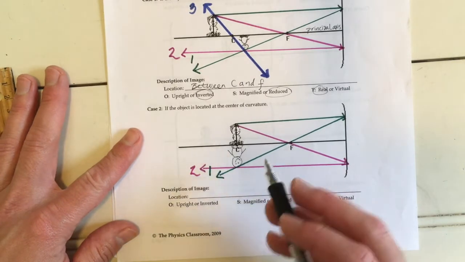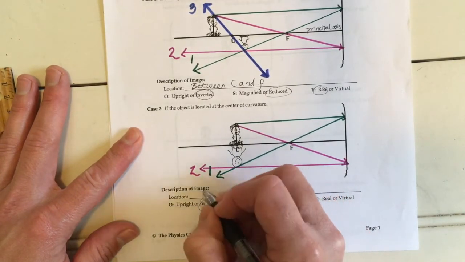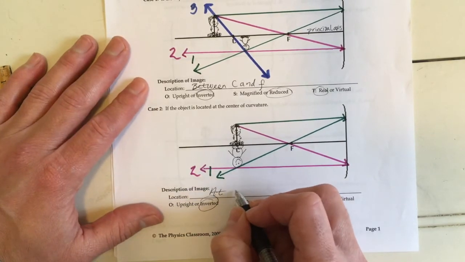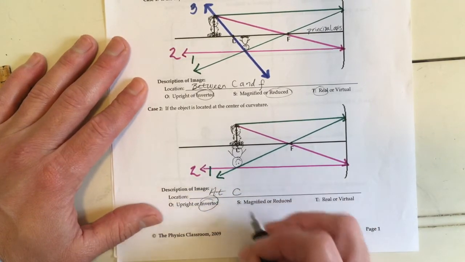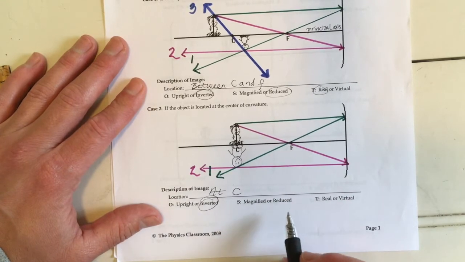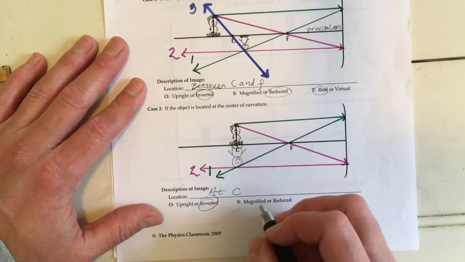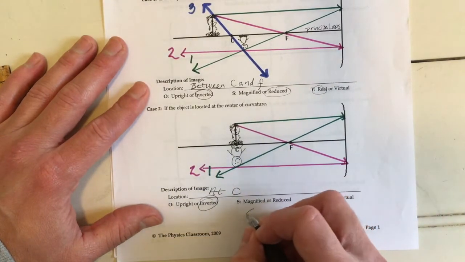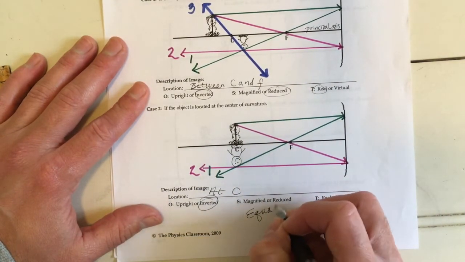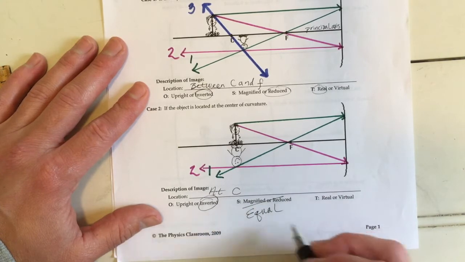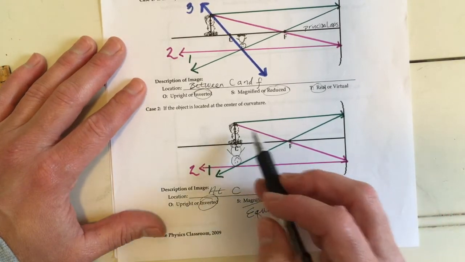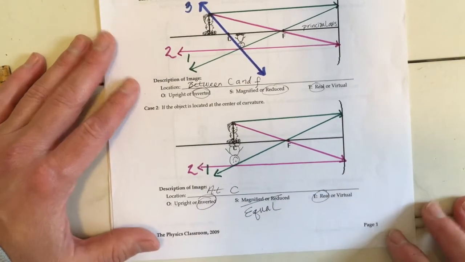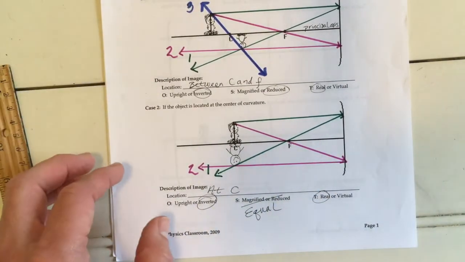All right, so we can see right there, upright or inverted. We would say, well, it's upside down, so inverted. Location would be at the center of curvature, or at C. Magnified or reduced, we would say, boy, I don't know, right? Like, I don't think we can say either. So we're going to go with equal. All right, I'm going to cross those off. Real or virtual, do the light rays really go through this point? Yes, they do, so we're going to say real.